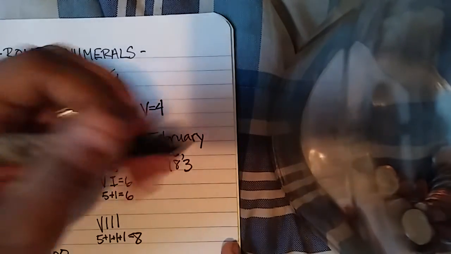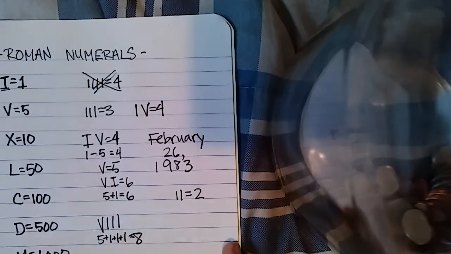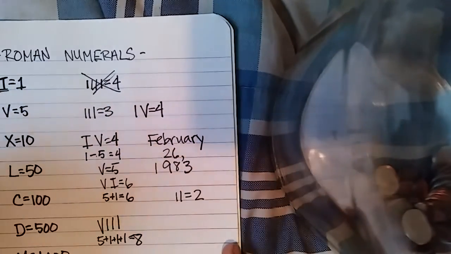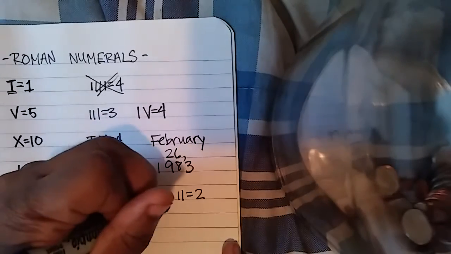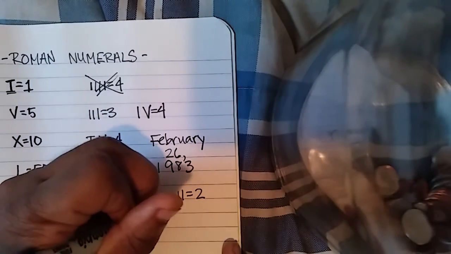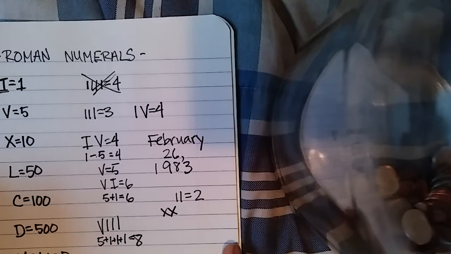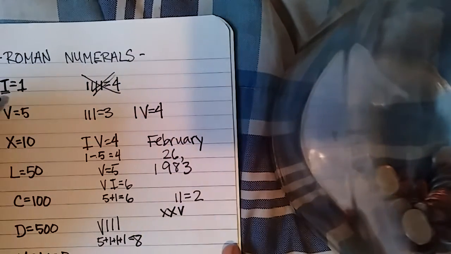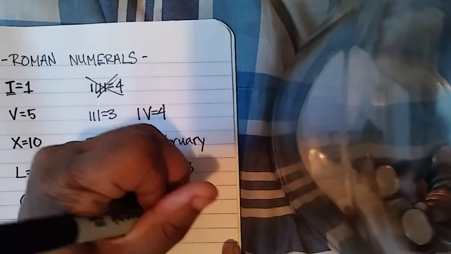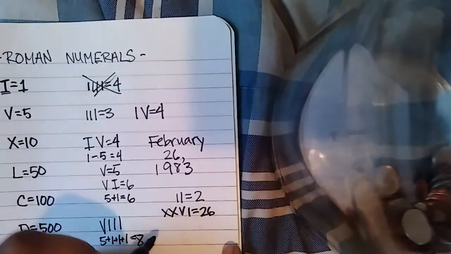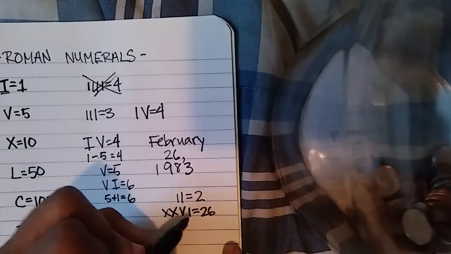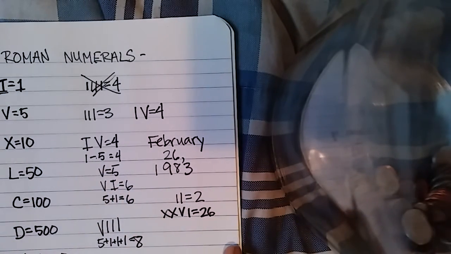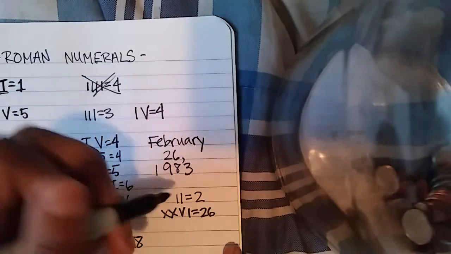February is the second month, so I put II, which equals 2. For 26, you have X, which is 10, plus X, which is 20. And 6: V plus I equals 6, because 10 plus 10 equals 20, plus 5, plus 1 equals 26.